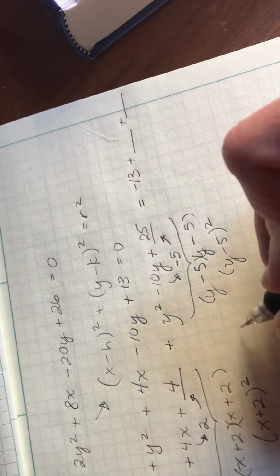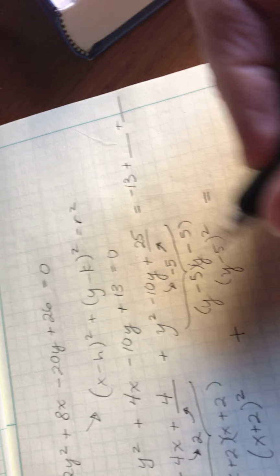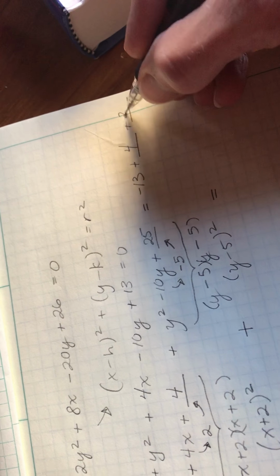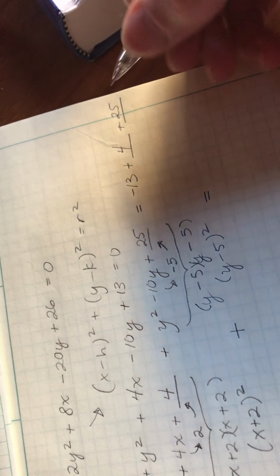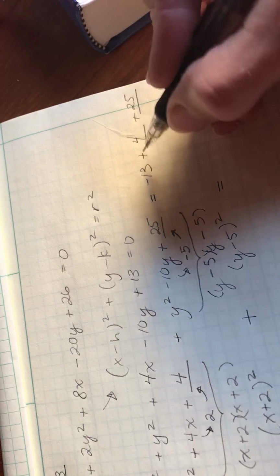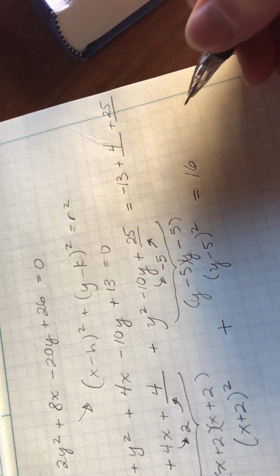So we have (x plus 2) quantity squared plus (y minus 5) quantity squared equals, and then over here we need to add the 4 and the 25 that we added to the other side. So negative 13 plus 4 plus 25, let's see, that's 29, minus 13 is 16. Awesome, that's a perfect square.